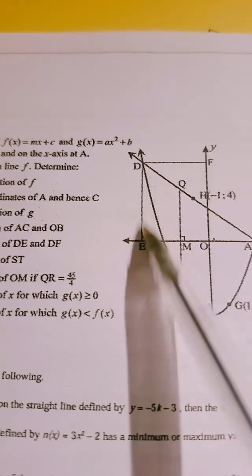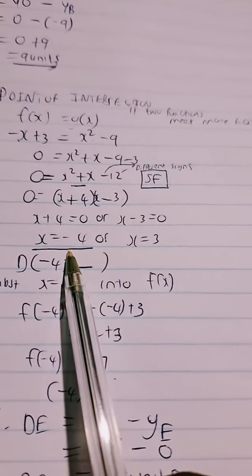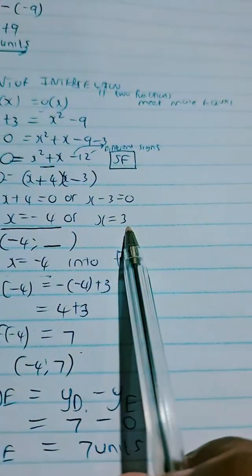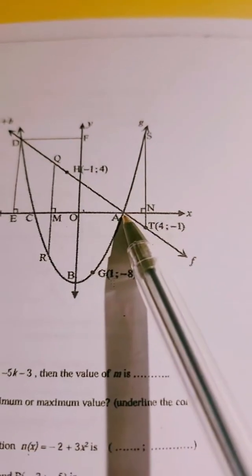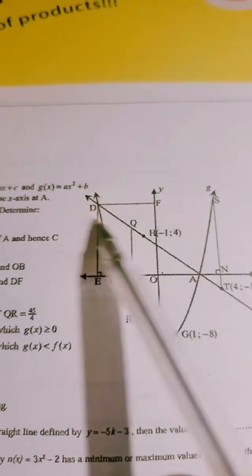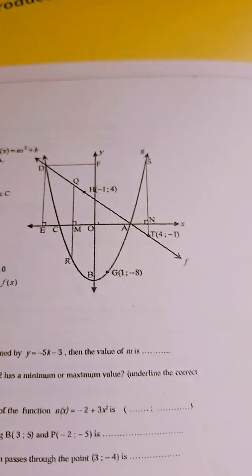The x value this side is negative. That's why we chose x is equal to negative 4, but we did not take x is equal to 3, because x is equal to 3 represents the other point where the two functions intersect. So that's why we took x is equal to negative 4, because we saw where D is actually situated as per your function.